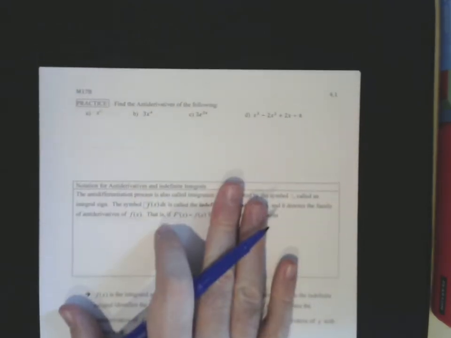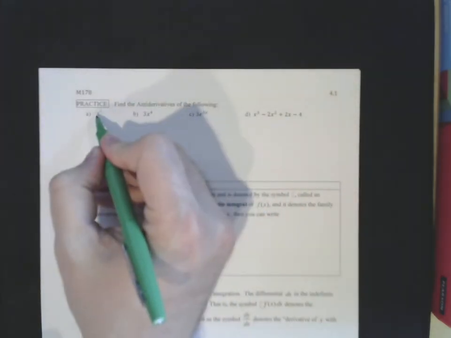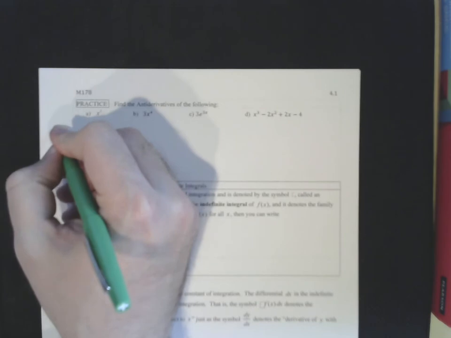So I have 4 problems here for you to practice. You should try this out. Use the same process that I just did in the last couple examples. So come up with a guess. I'll do part A with you right now to get you on the right track. So x squared, to get to x squared, we need an x cubed.